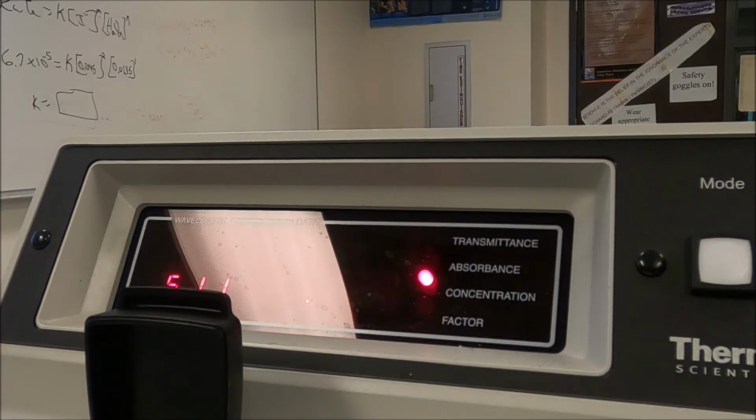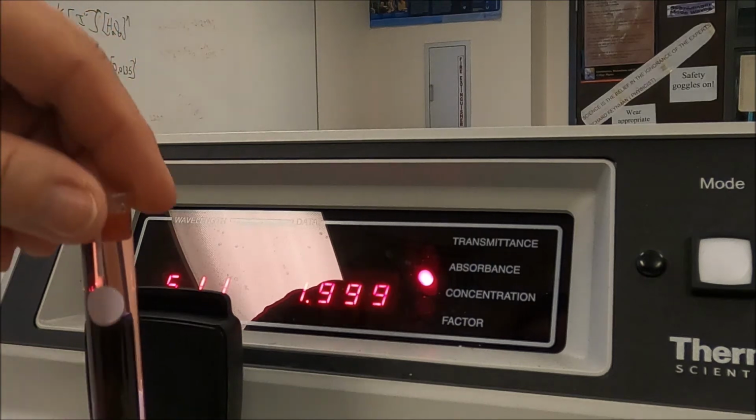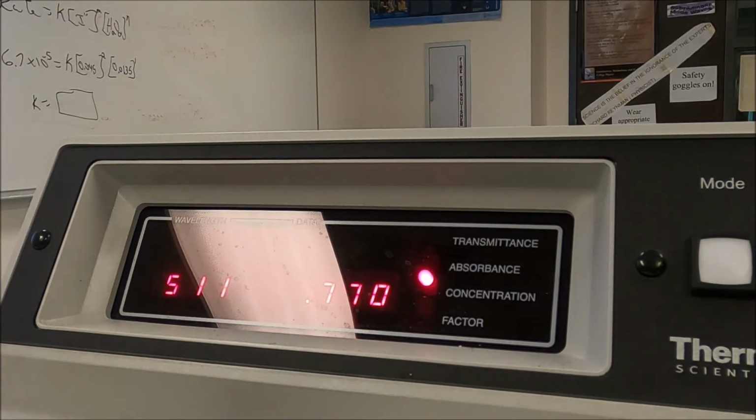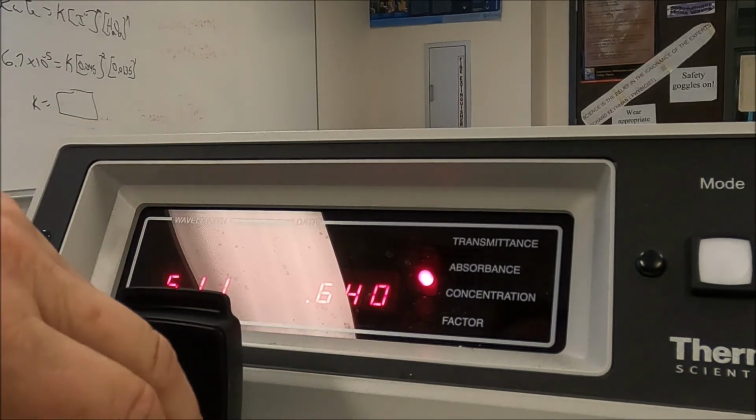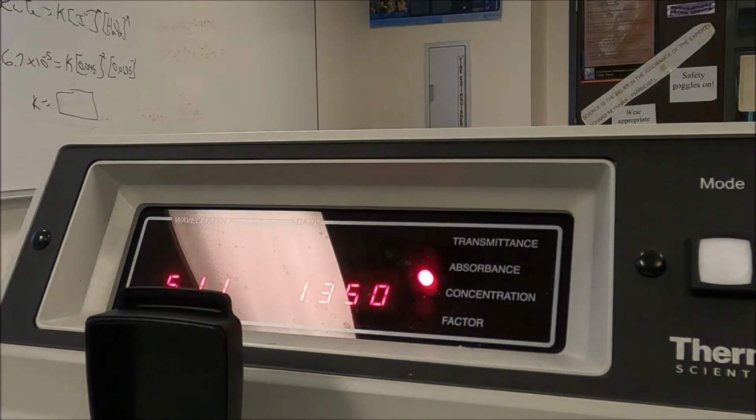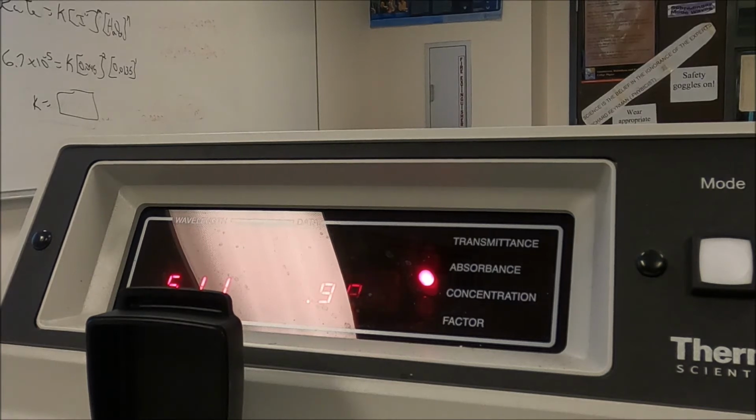Our next one is 0.1250, and our absorbance is 0.648. Okay, now we have 4 data points, which is plenty to make a graph. So those are all our known solutions. Now we're going to do a couple of unknowns. Okay, we're going to measure them at the same wavelength.